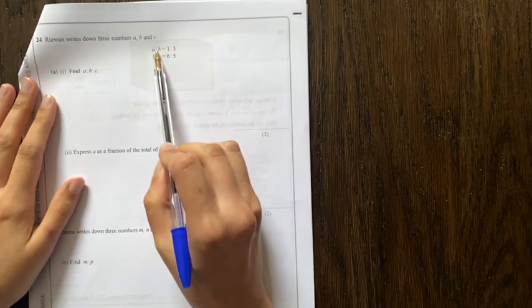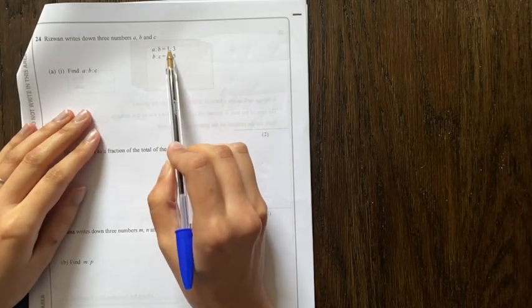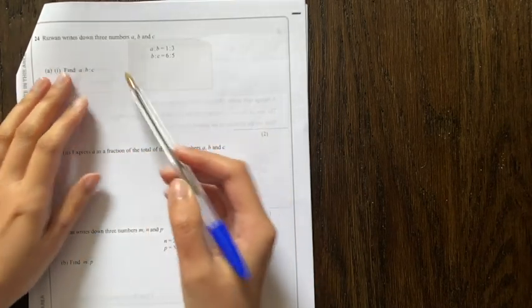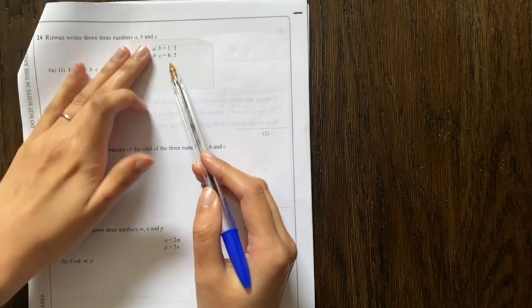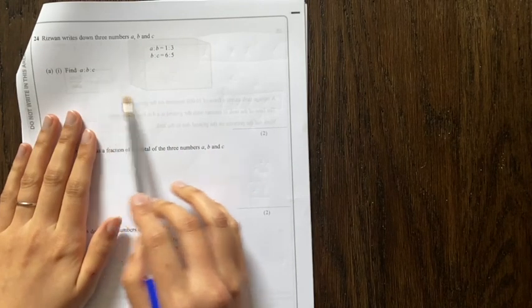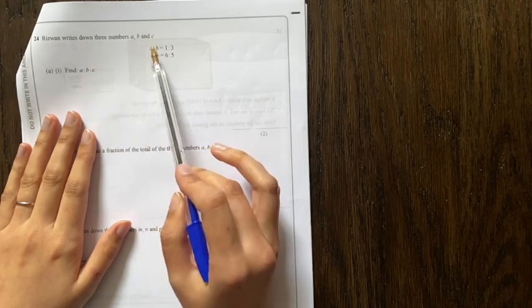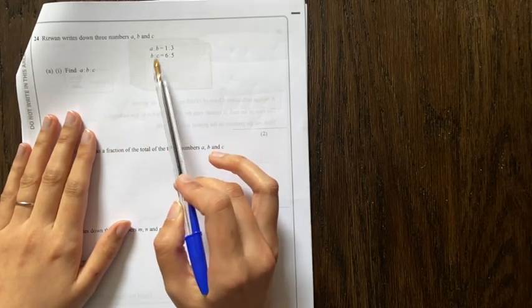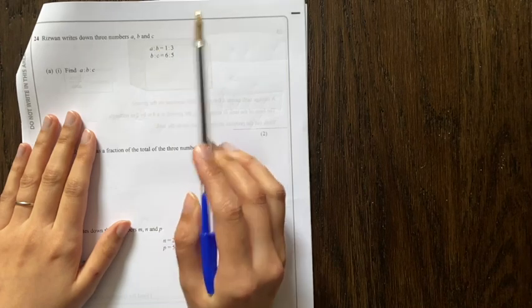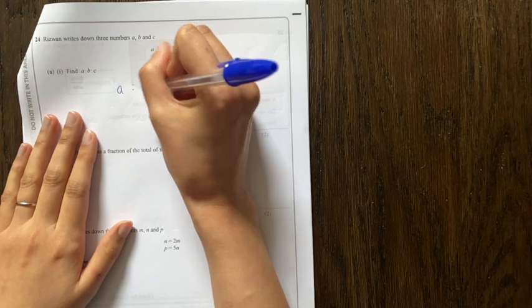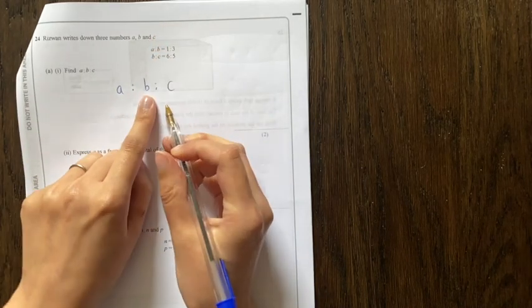Okay, Bruce Wine writes down 3 numbers A, B and C, and they have different ratios given. A to B is 1 to 3, B to C is 6 to 5. Find A, B, C. So we kind of need to merge these two into one single ratio. And the way we do that is we have to see what's common in both of them, what's got the same letter in both, and it's B.